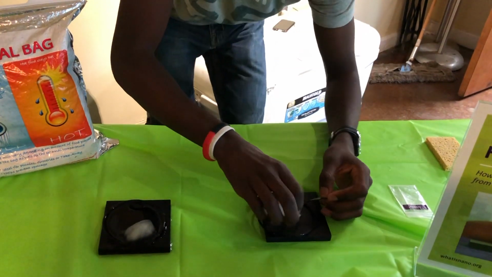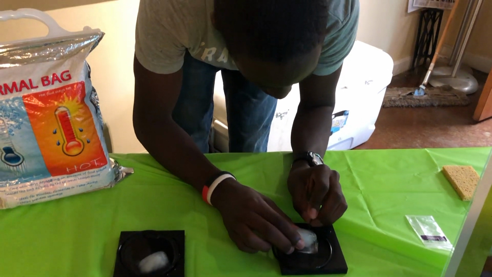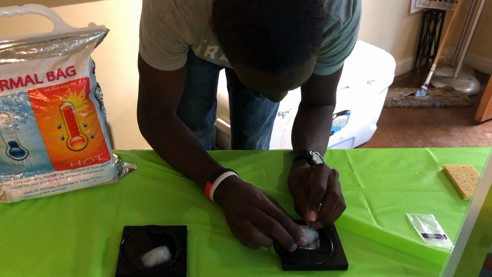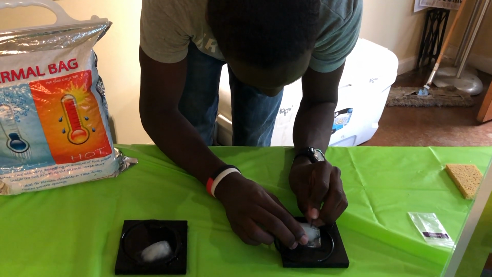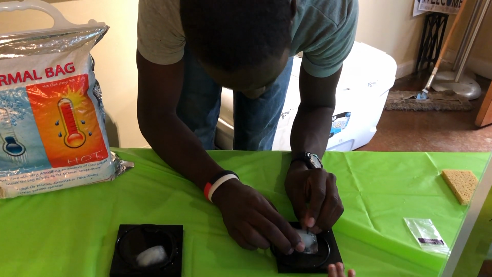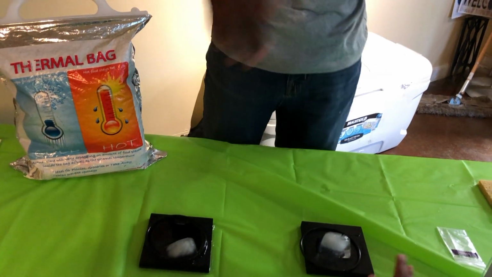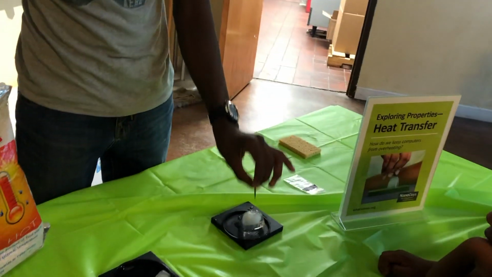Wow. Once again, that's because the heat from your hand goes into the graphite, which transfers into the ice.